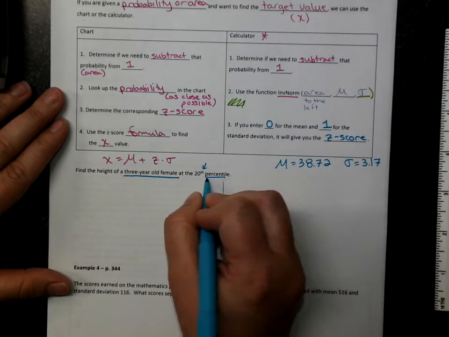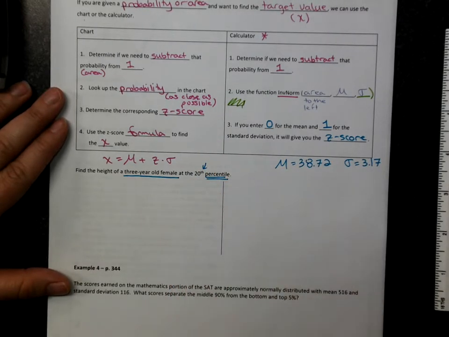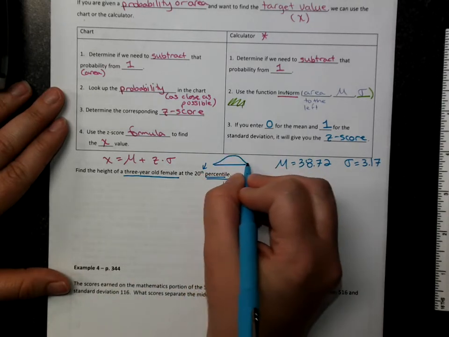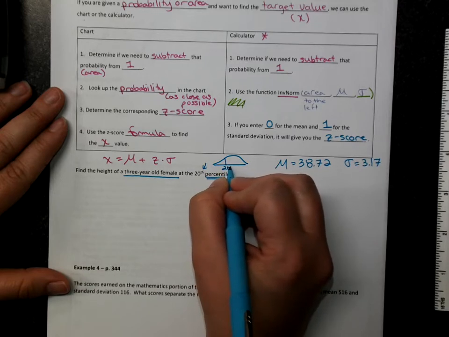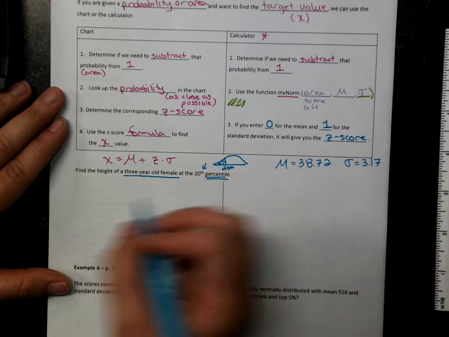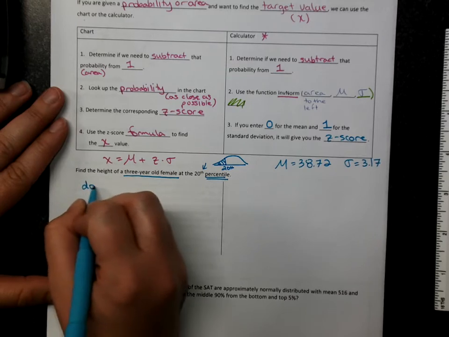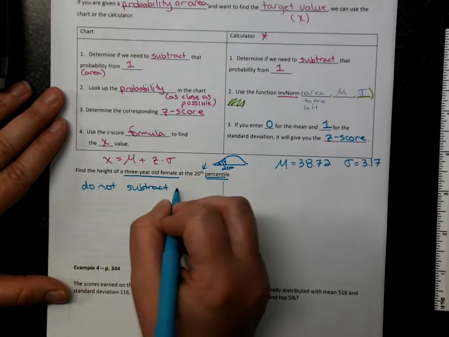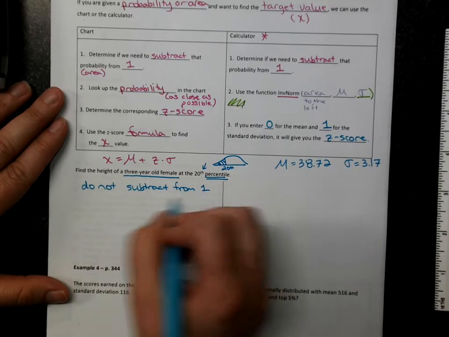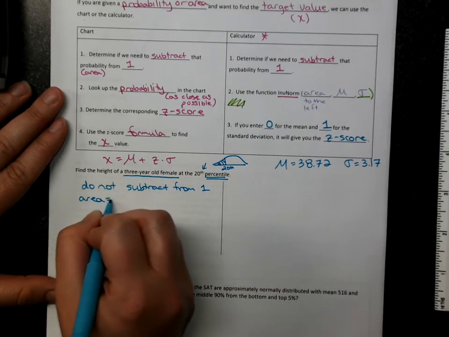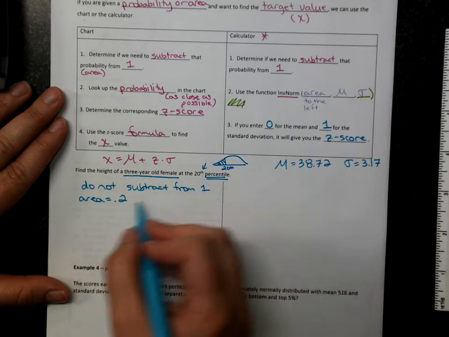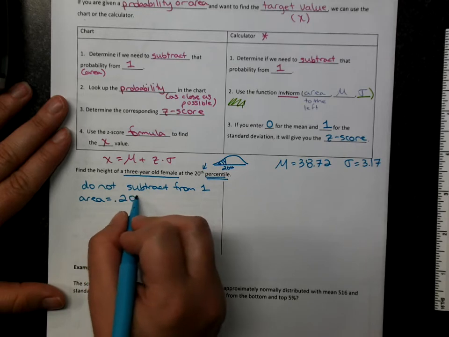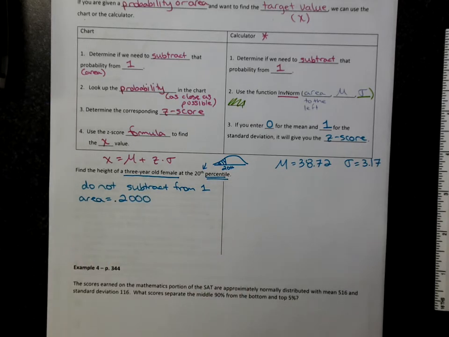So think about percentiles. Remember percentiles back from chapter 3. That is 20% of the data is to the left of the 20th percentile. So we do not need to subtract from 1. The area that we're looking at is 0.2, so converting the percentile to a decimal. And it's exactly 0.2, this is again kind of tedious.